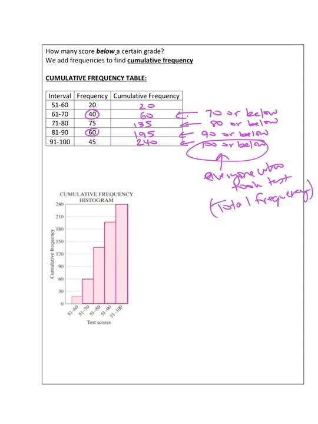When you graph a cumulative frequency table, you only graph this column, and so your bars keep getting taller and taller. You'll notice the intervals down at the bottom. The first bar is everyone who scored from 51 to 60. Then the next bar is everyone who scored from 51 to 70, and then 51 to 80, and then 51 to 90, and then 51 to 100. So the tallest bar represents the total frequency, everyone who took the test.